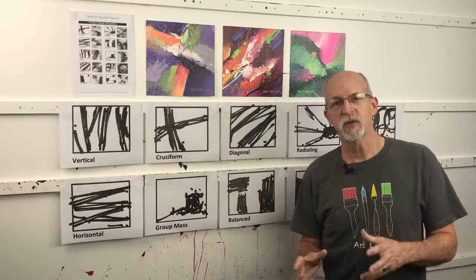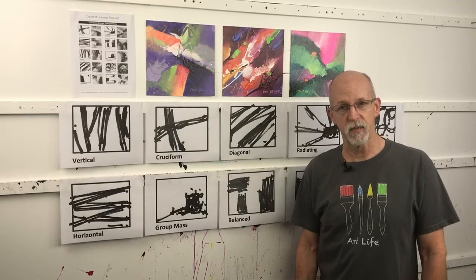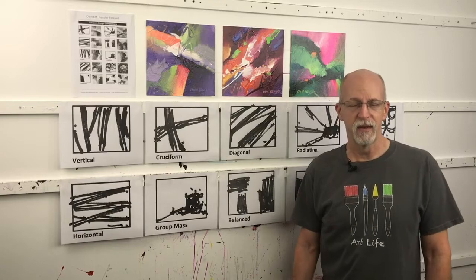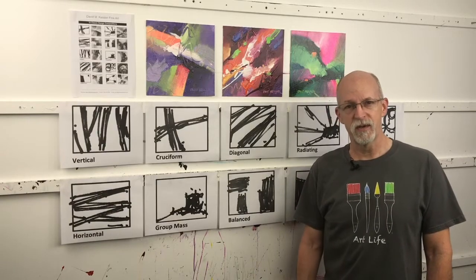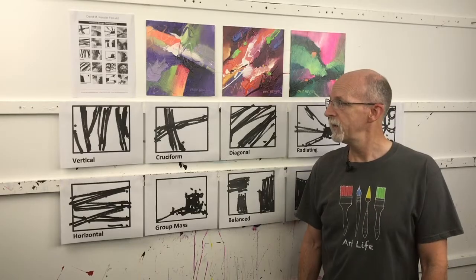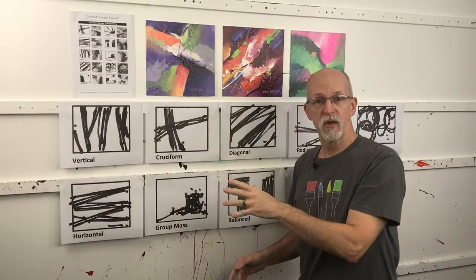Look, these are just one way to get started with a composition for abstract painting. It's by far not the only way. There's many, many ways. But I wanted to address one of those ways today since I've gotten so many questions about it recently. Okay, so you can see I've blown up the drawings that I have on the PDF.